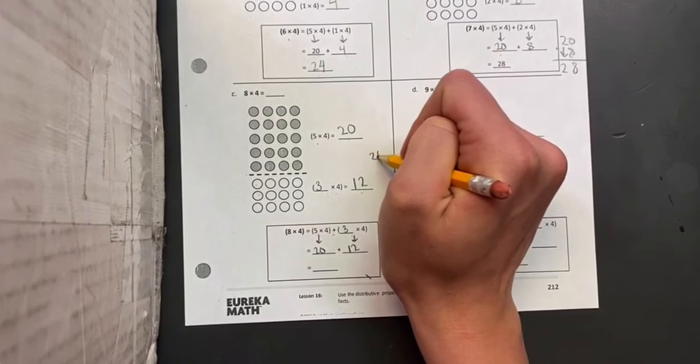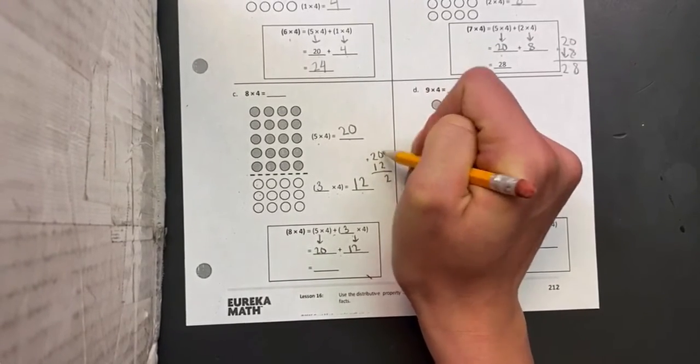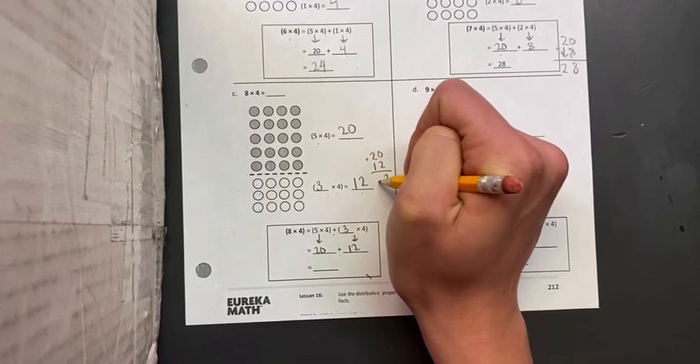So again, if I don't feel comfortable and I can't do it in my head, I'm going to write it out. 0 plus 2 is 2. 2 plus 1 is 3.